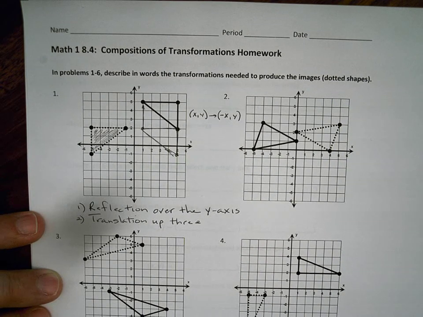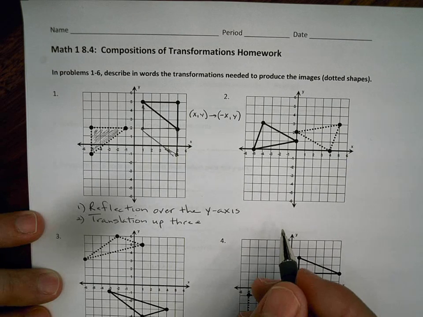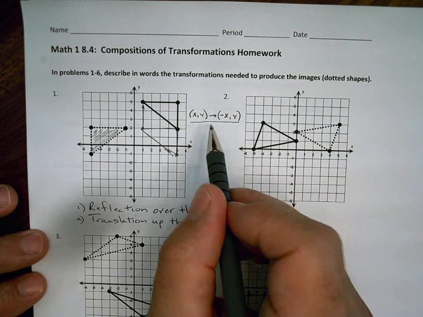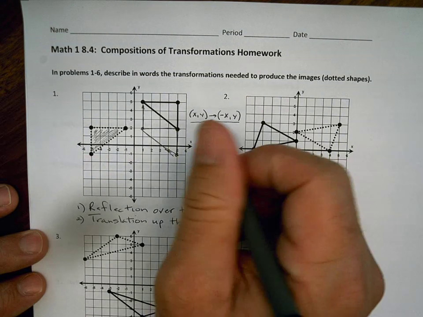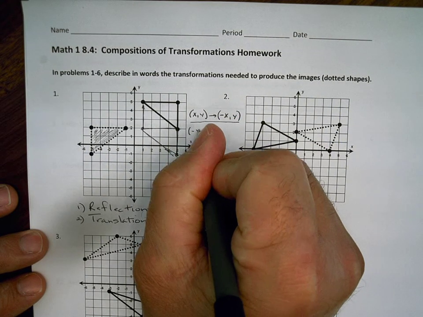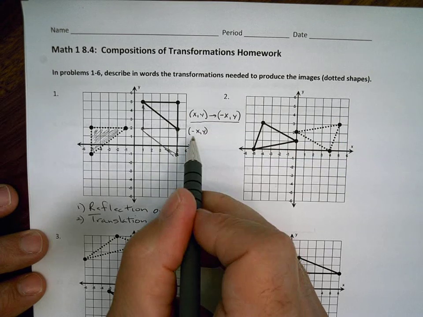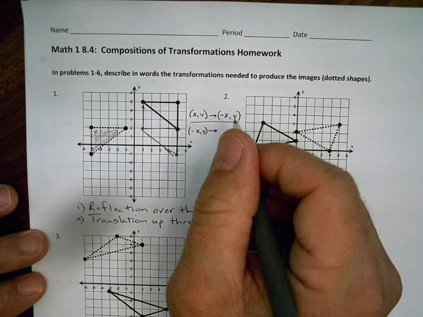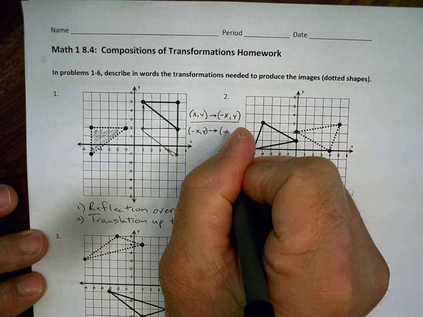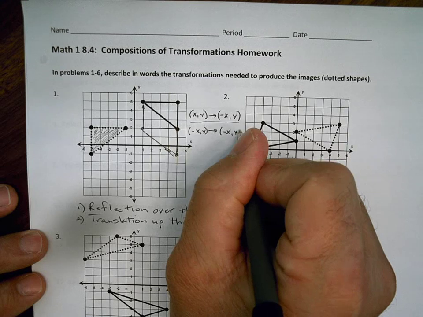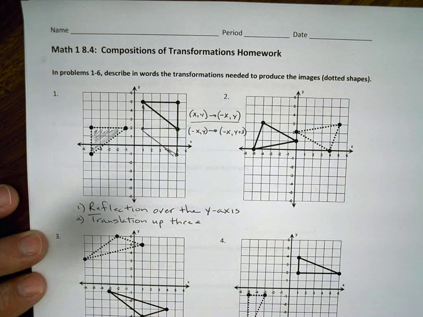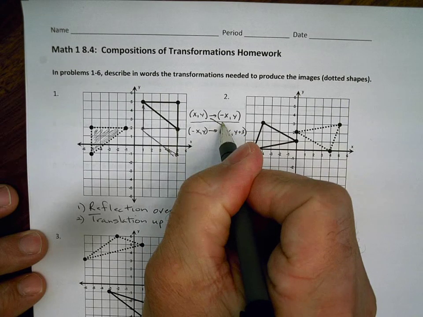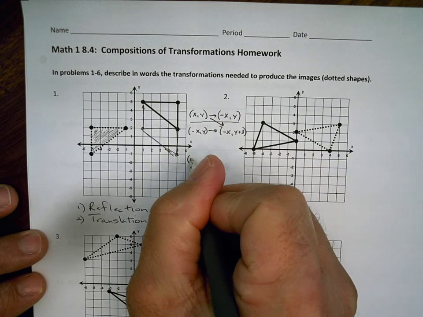But we can actually write a rule for that. And what we're going to do is basically do it in two steps. And we just did the first step, the reflection over the y-axis. And then the second step, we take what we've already done, the transformation over the y-axis, and then we said, okay, we're going to move it up 3, which means it becomes -x, y plus 3. I know that's kind of small, but then we want to actually write it in one step from here to here. So this would be our rule.